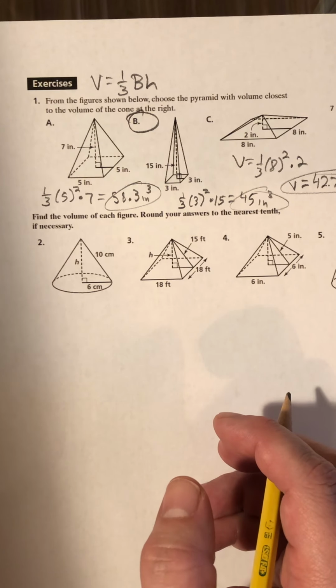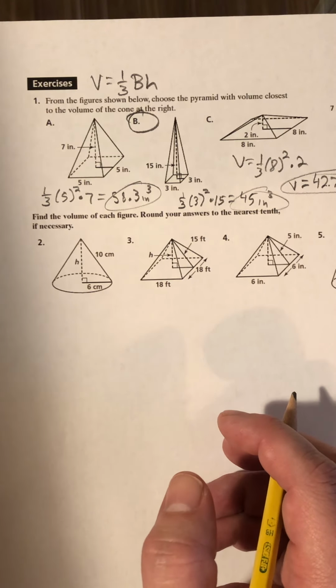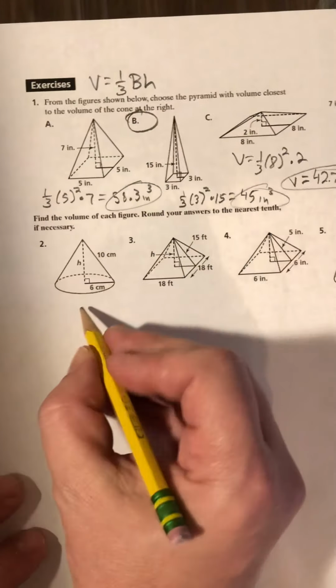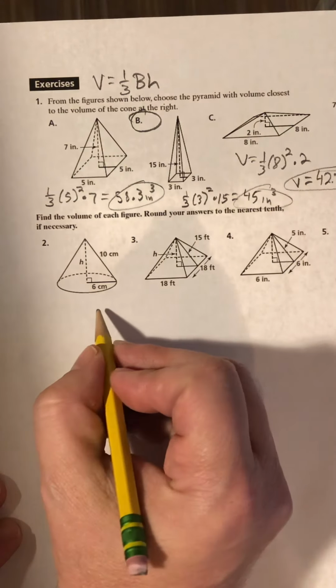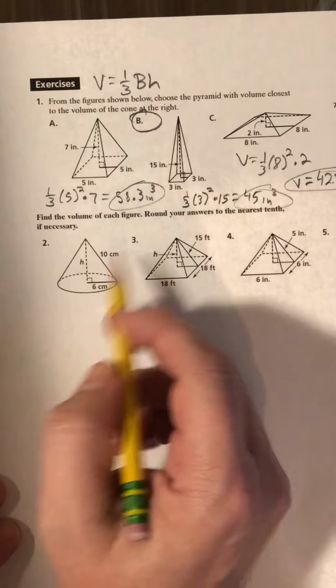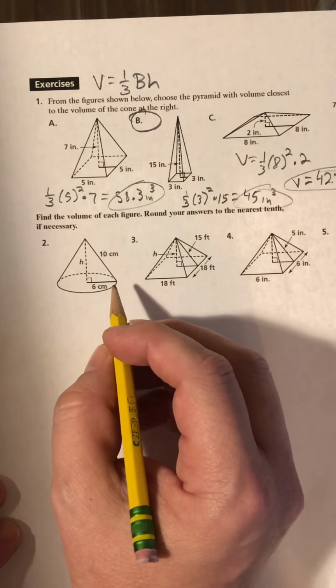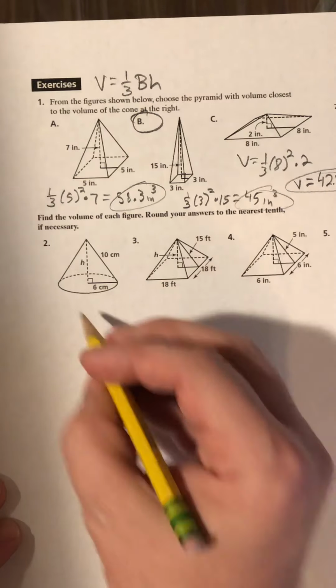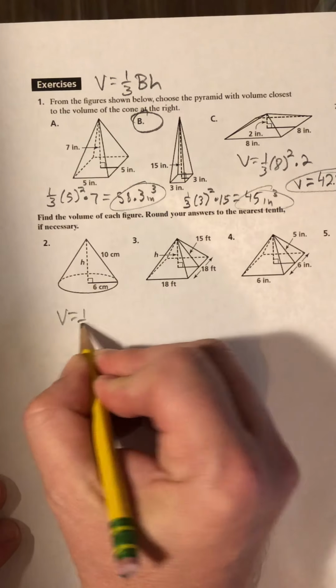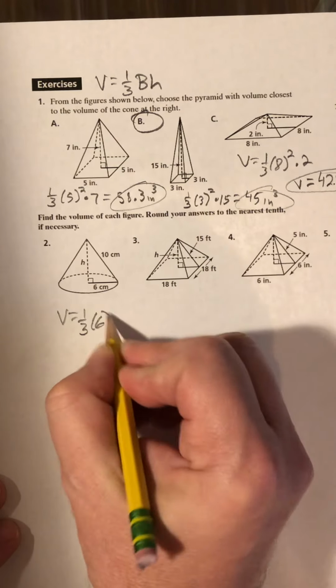All right, so if we look at that first one, it's going to be a cone. And I'm just going to leave these in terms of pi for right now, since we're not comparing it to anything else. So the volume of a cone, remember, is 1/3 the area of the base times the height. So the volume is going to be 1/3, 6 squared.